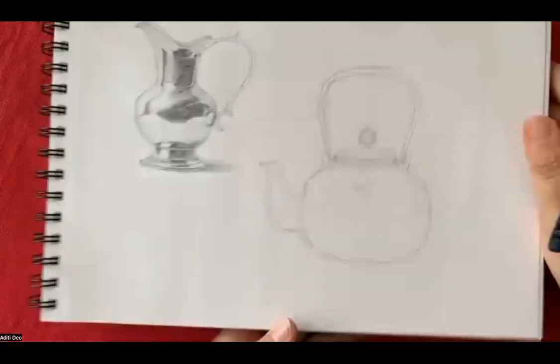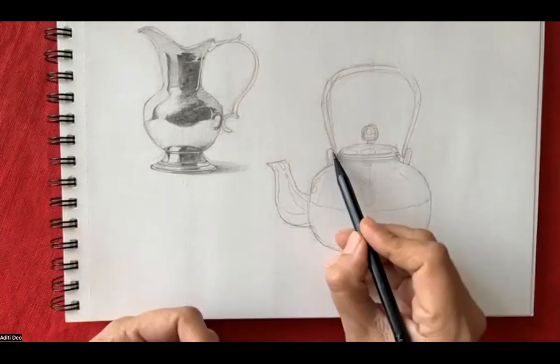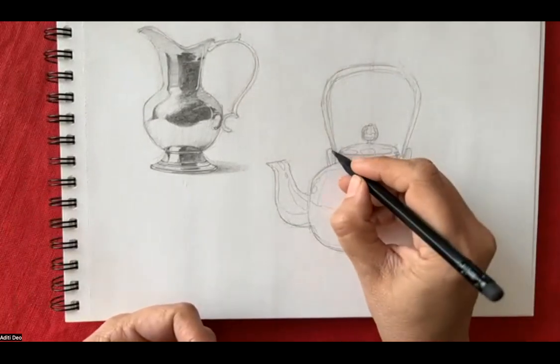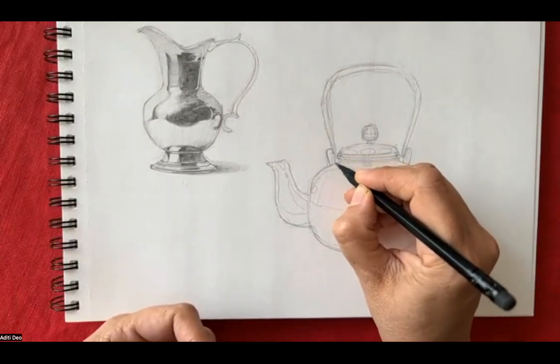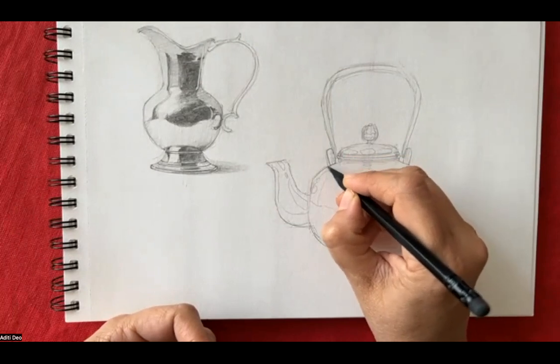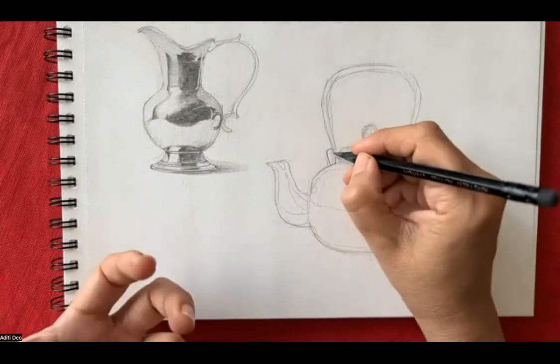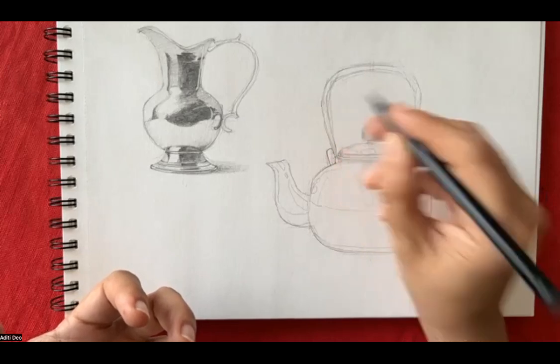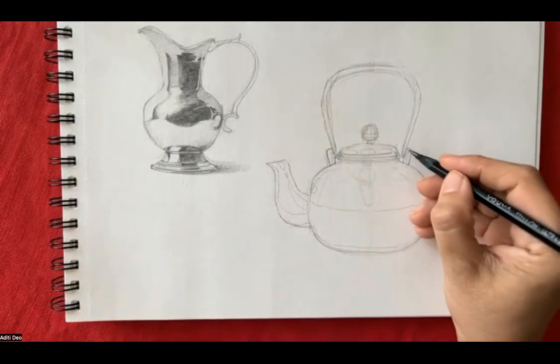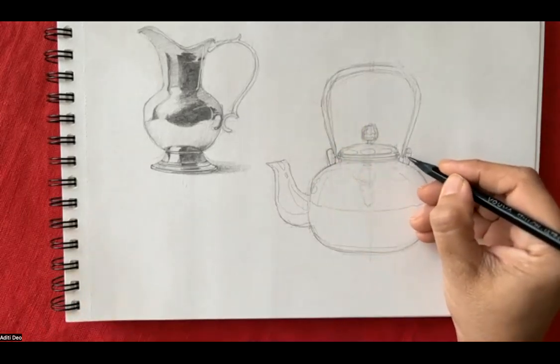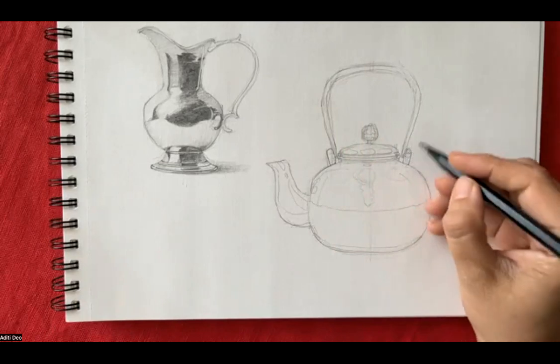So when your image is not looking like you want it to look, there are these kinds of lines that can make the picture more convincing. So there are highlights over here as well, horizontal highlights.